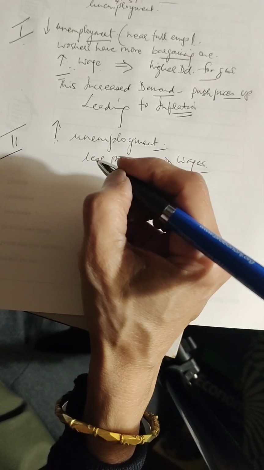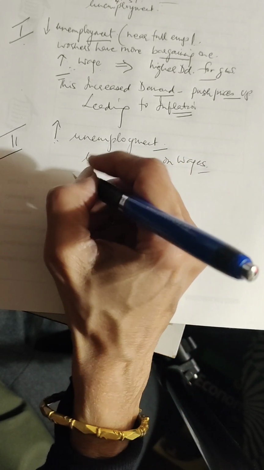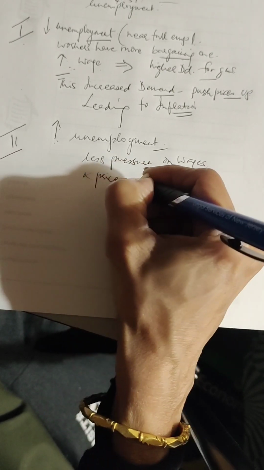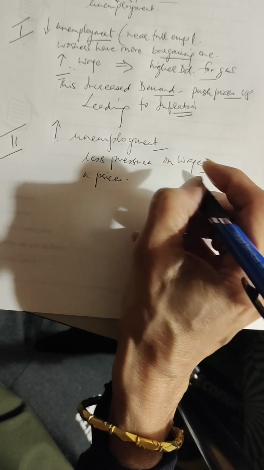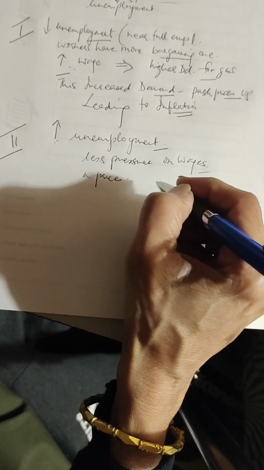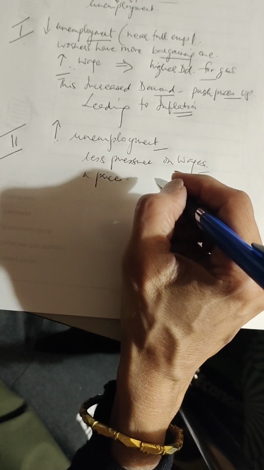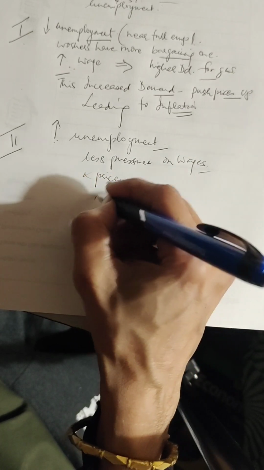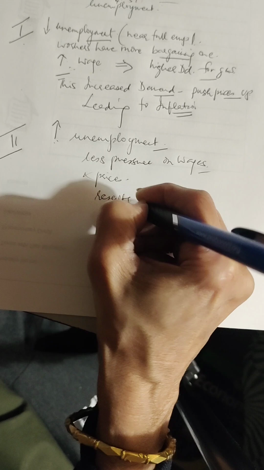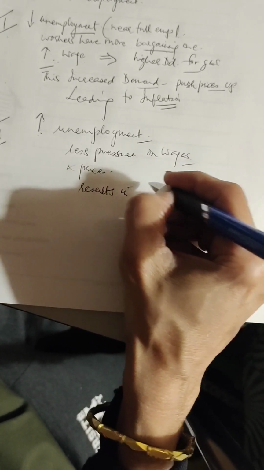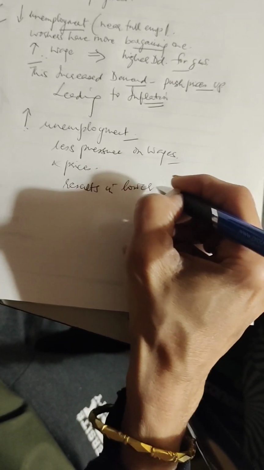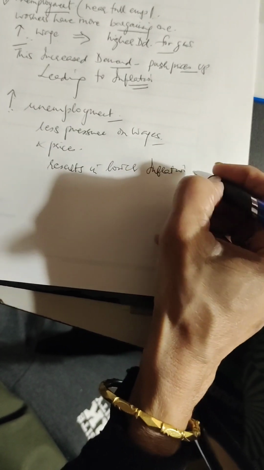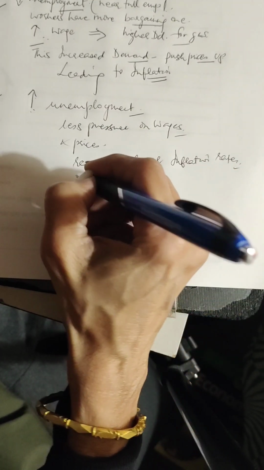As it is, you'll work for any wage that you get. And prices won't be pushed up. So the demand is just there. It's not influenced much. So this results in lower inflation rates. Is that right?